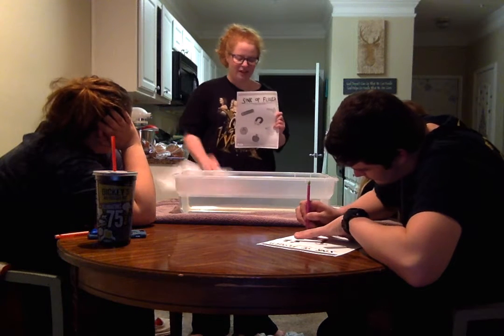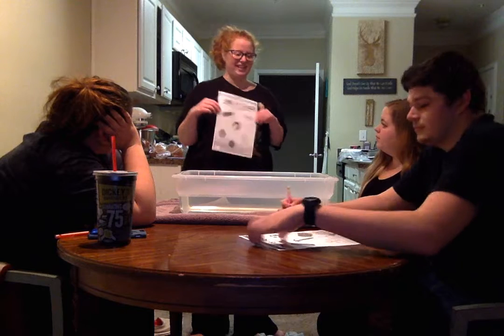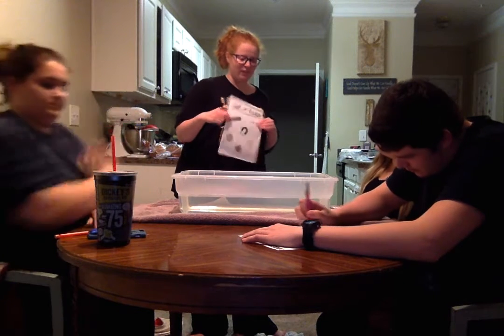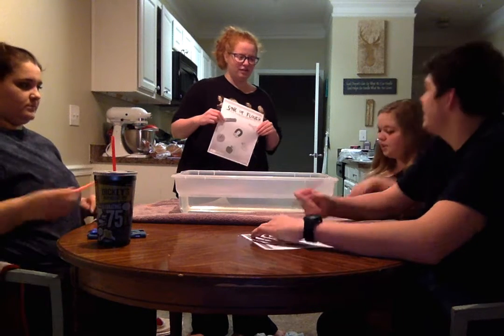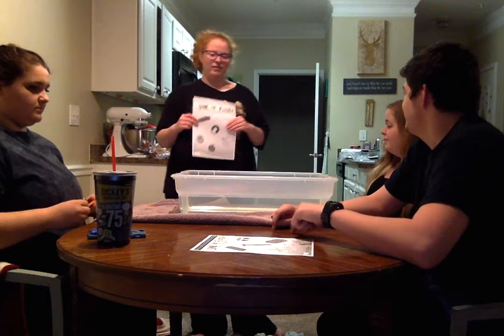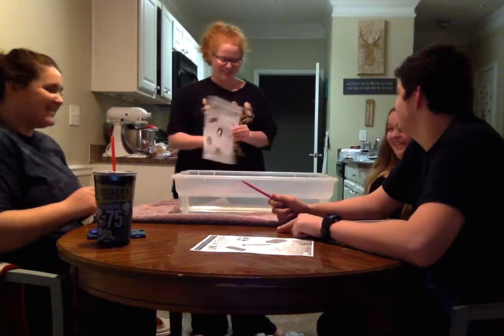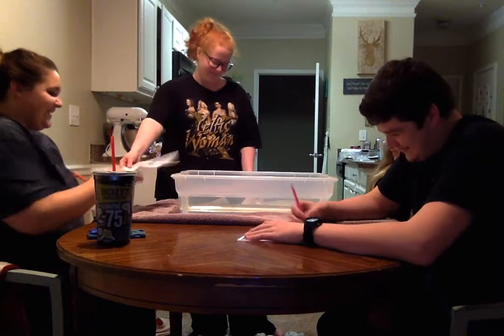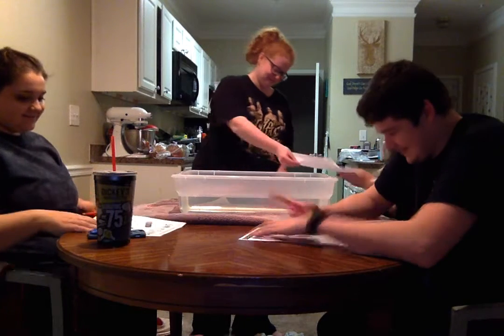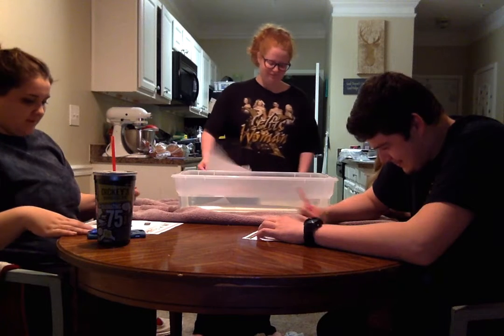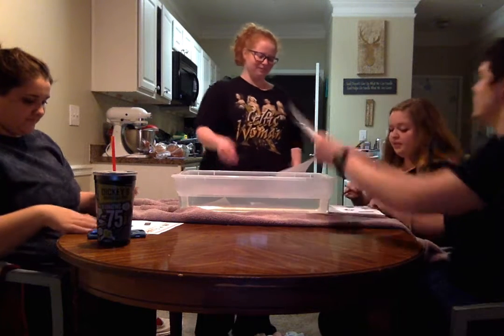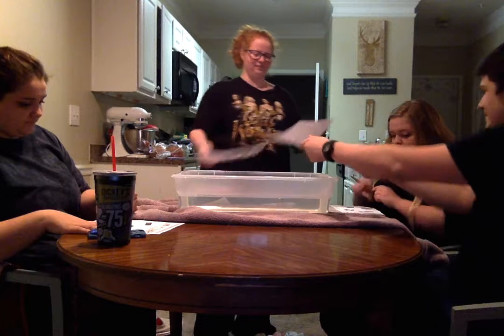This one, you're supposed to circle things that sink. And what does sink mean again? It goes to the bottom, under. That's right. And what does floating mean? It stays on top. That's right. Good job. Do we have to write our name on this one too? Yes, you do.